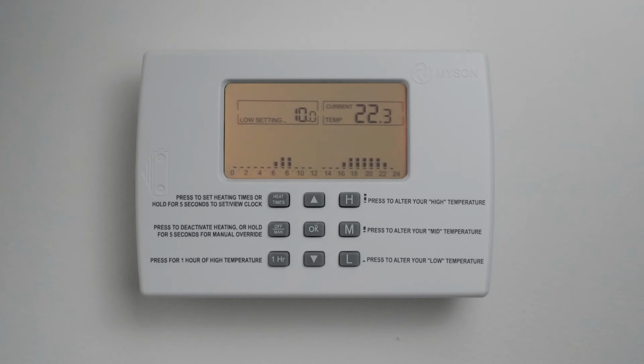You can also deactivate your heating by pressing the off button. To reactivate, simply press off again. It is always recommended that you deactivate your heating this way rather than turning it off at the mains, as in the deactivated state your system will have frost protection at 6 degrees Celsius.